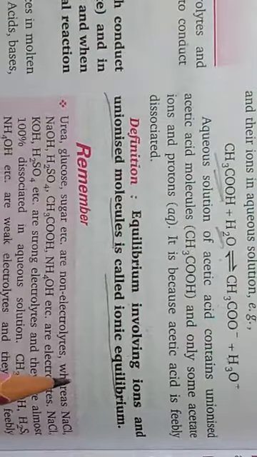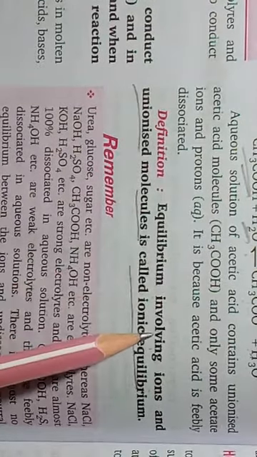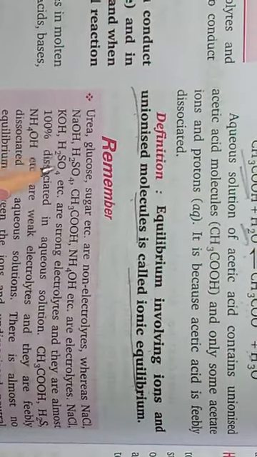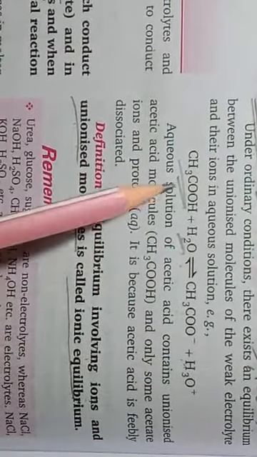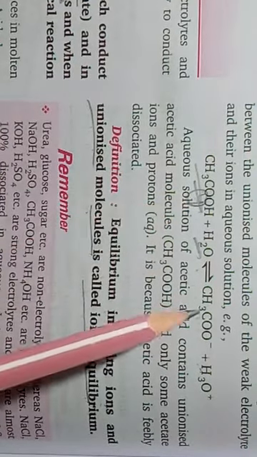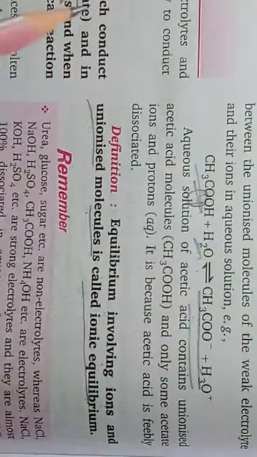So what is ionic equilibrium? Equilibrium involving ions and unionized molecules is called ionic equilibrium. It means if you take 4 moles of acetic acid, all 4 moles will not dissociate in the form of ions.